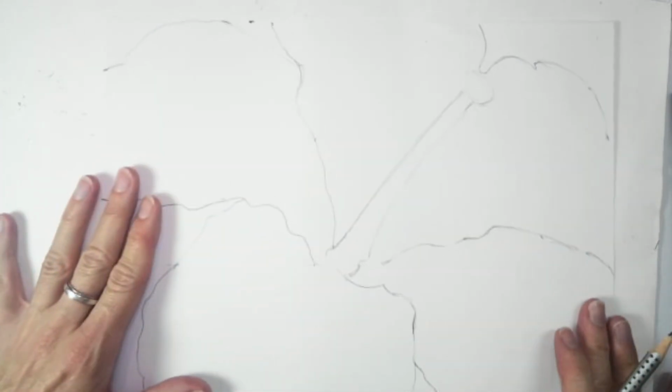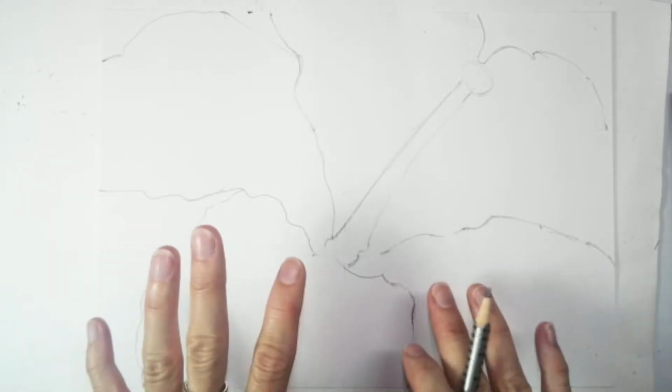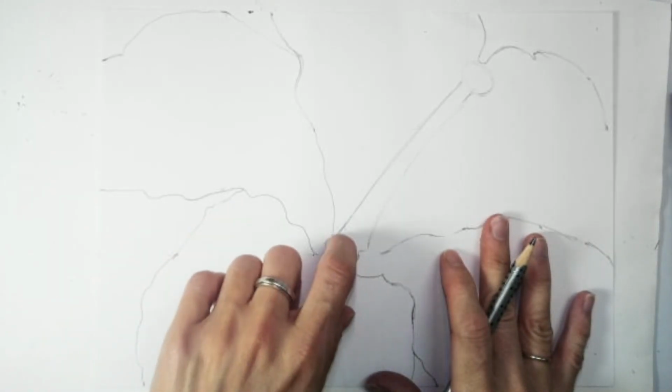Okay, so all of you should end up with a flower drawing that looks like this, with petals and the little inside part, ready to add some color using oil pastels. Good luck!